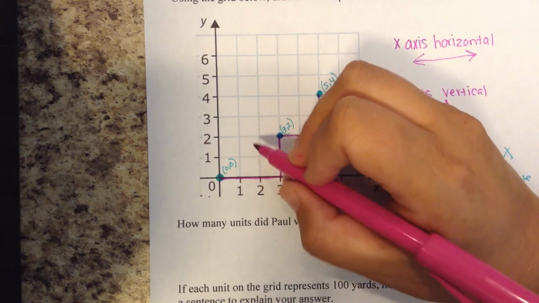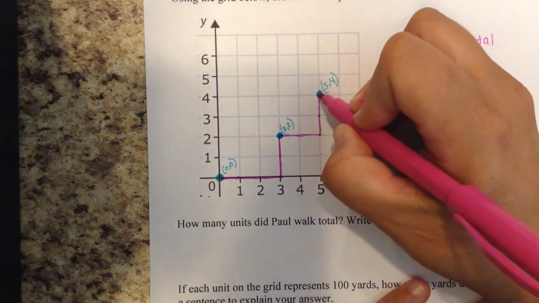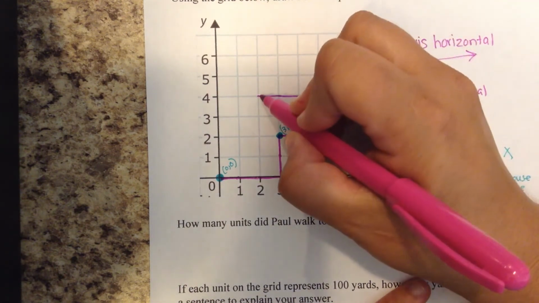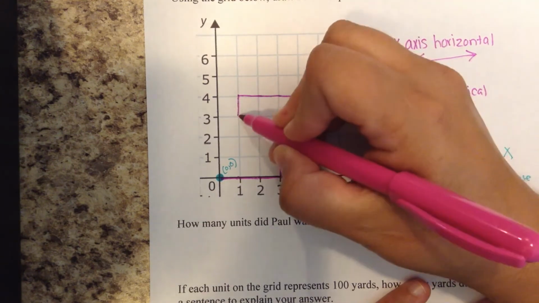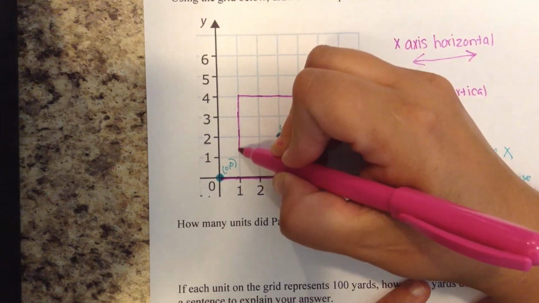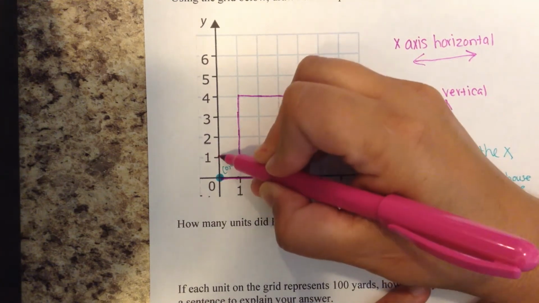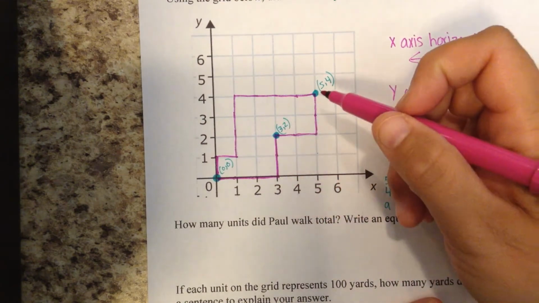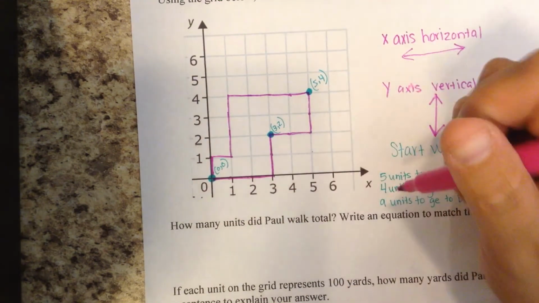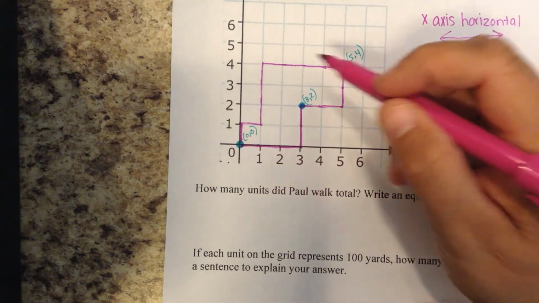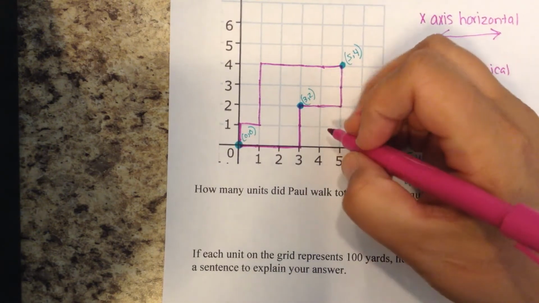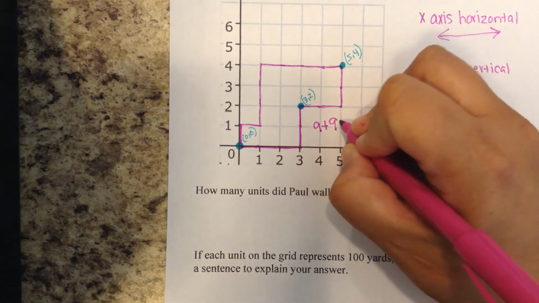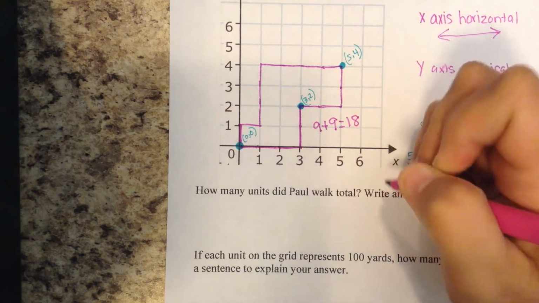It's going to work out where it's 9 either way you go. 1, 2, 3, 4, 5, 6, 7, 8, 9. So it took me 9 units to get there and 9 units to get back. So total, 9 plus 9 is 18 units, right?